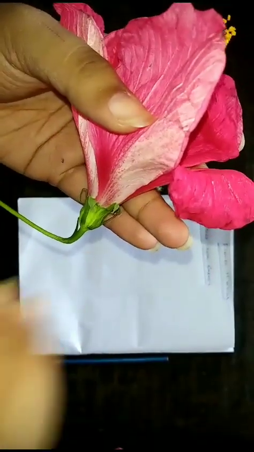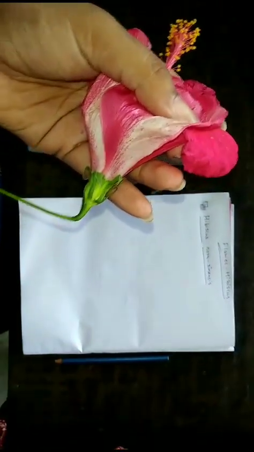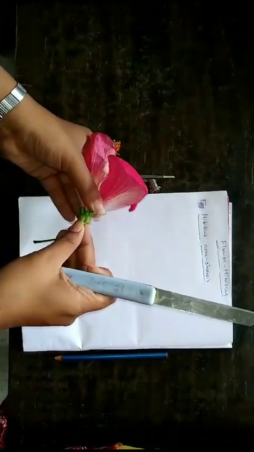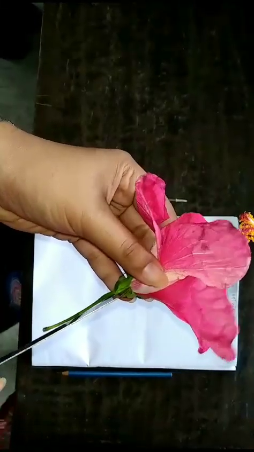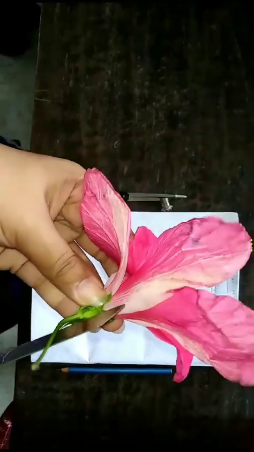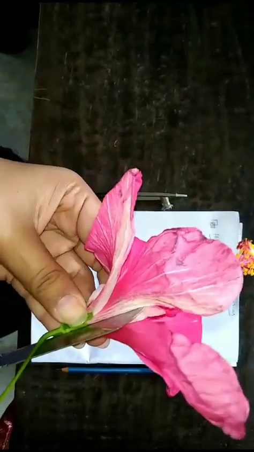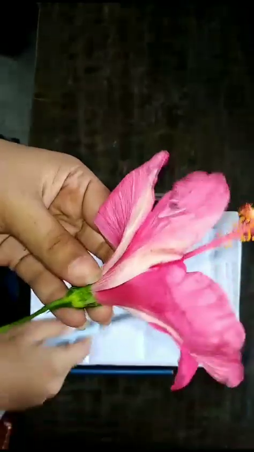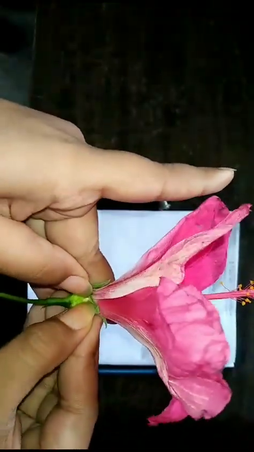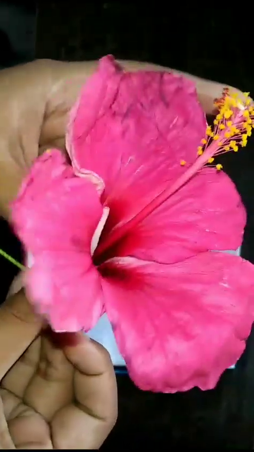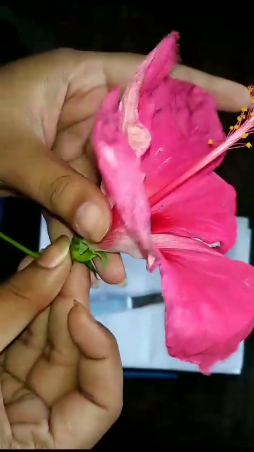First we will cut the calyx, the greenery part of the flower. This green part of the flower is called calyx.